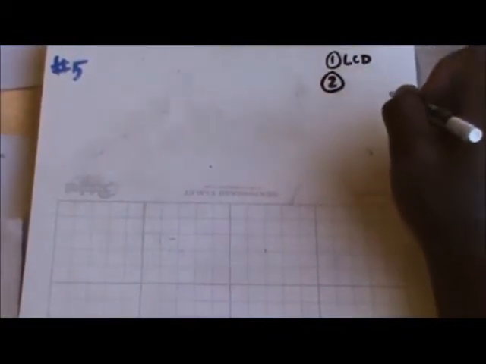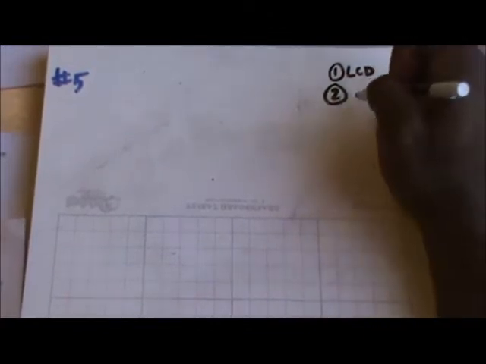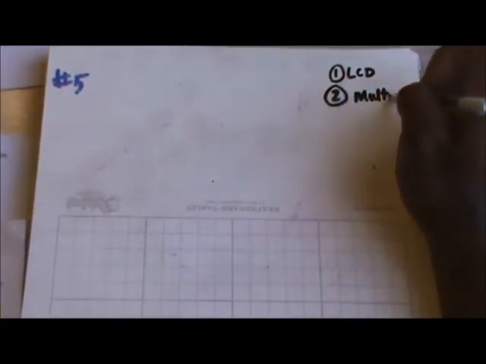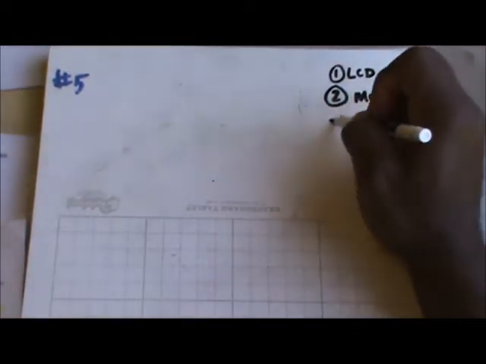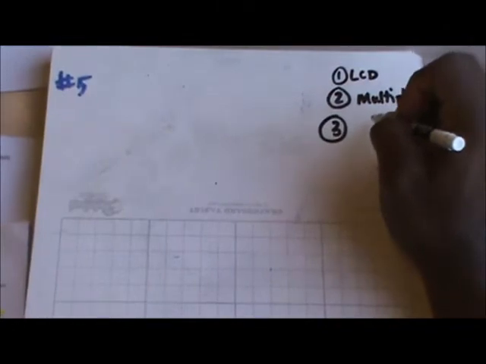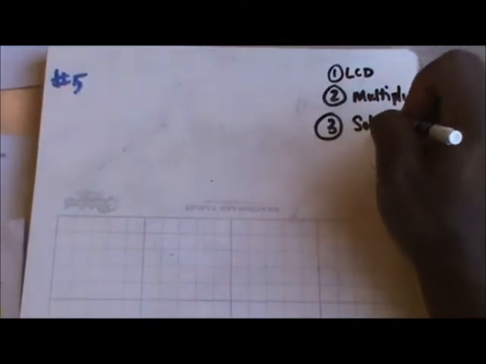For 5 and 6, we need to, 1, find the LCD, 2, multiply each term by the LCD. Doing that will allow us to eliminate our fractions. We won't have a fraction left. And then the last step is to solve what we have remaining. So those are our steps. Let's see what we can do.